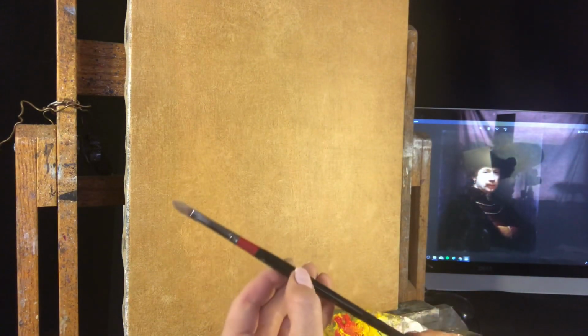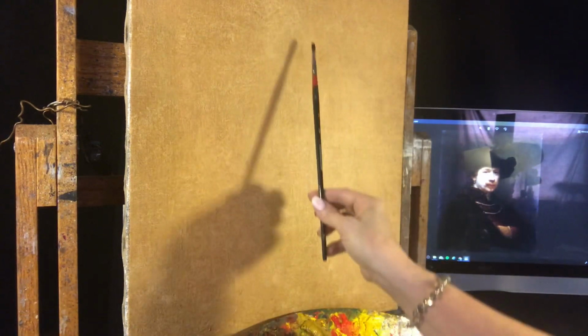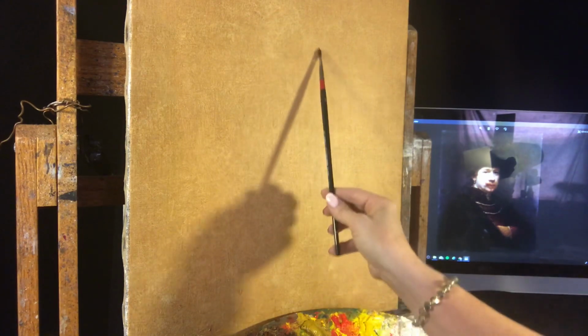All right, so the first thing I want to do is figure out where he's going to sit on this canvas. I think I'm just going to use a smaller size 2 brush. So just with my Gamsol and my Bounty paper towels, my paint, making a nice little mixture down here on my palette. You're probably not going to be able to see what I'm mixing on my palette, but that doesn't matter because it's just really basic today. So this small brush is just going to help me figure out where he's going to sit on this canvas.